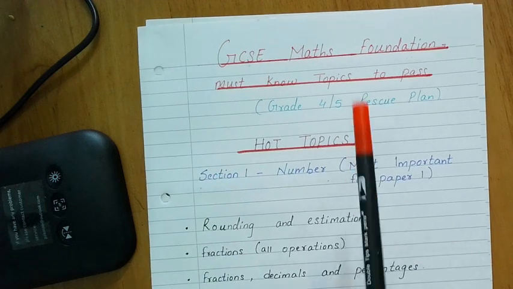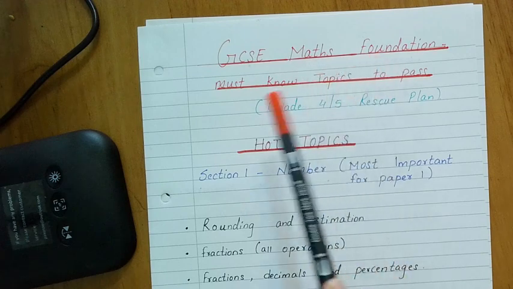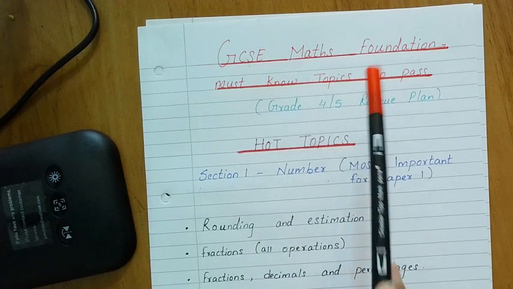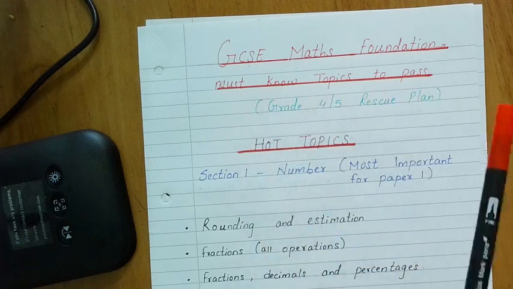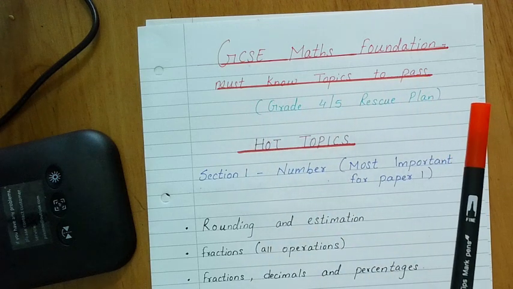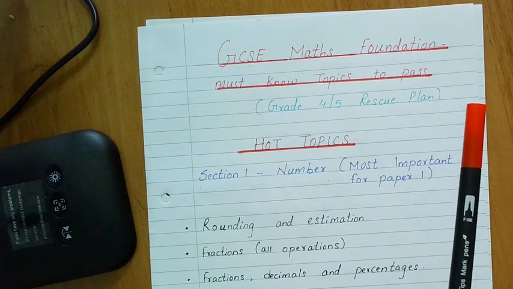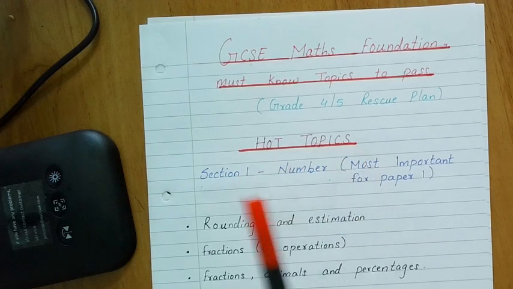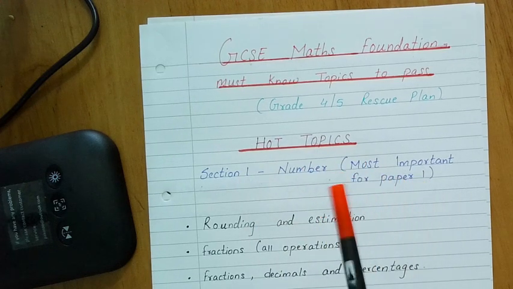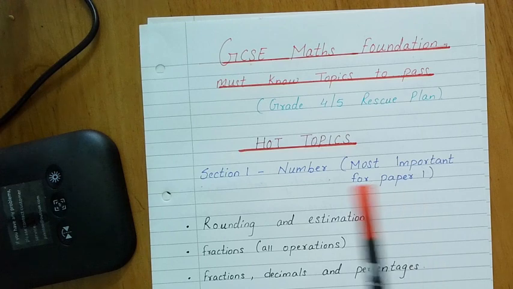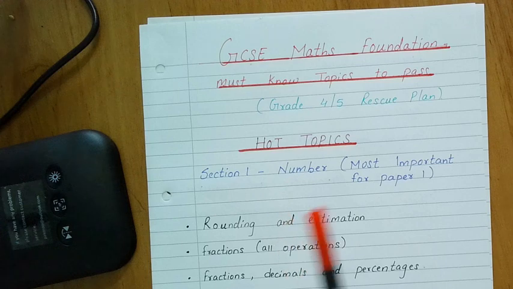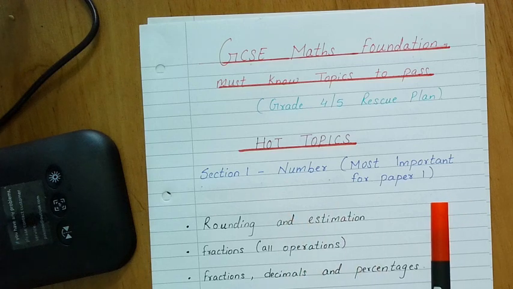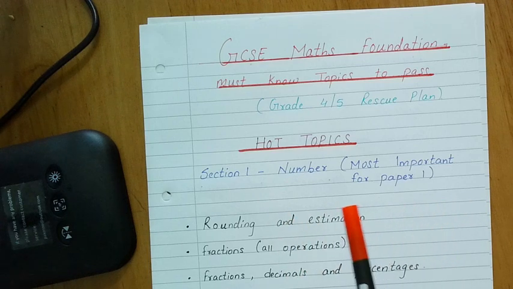So here you can see, these are the GCSE Maths Foundation topics, and when you're doing Maths Foundation you must know these topics if you want to pass your GCSE. So I have picked some of the hot topics which come every year. I have seen many papers and I found that these topics are repeated every year. So this should be easy marks which you can get.